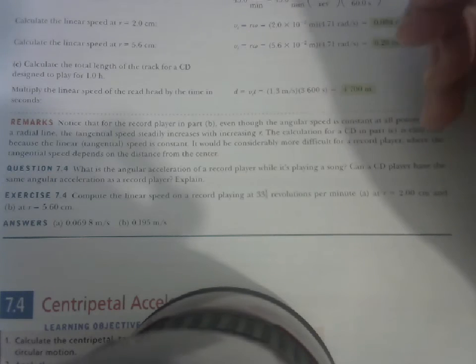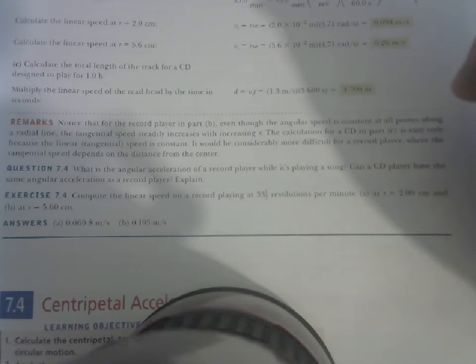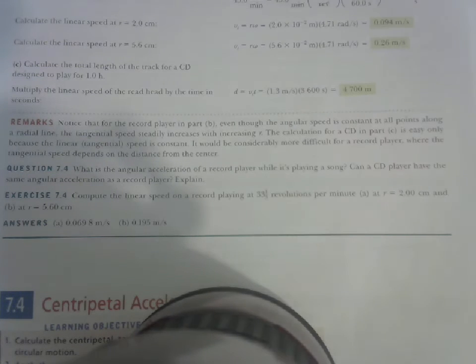So this says, notice that for the record player in part B, even though the angular speed is constant at all points along the radial line, the tangential speed steadily increases with increasing r. So for the CD player, tangential speed was constant, but the motor changes its speed.